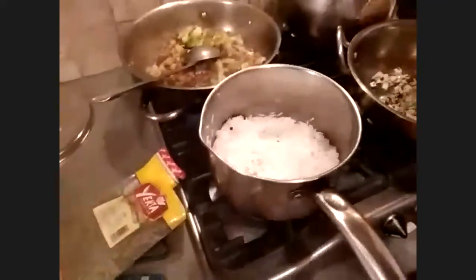Okay, so these are your lovely veggies. Now, I'm not sure that the camera is picking up the colors very well, but what I'm looking at is lovely greens and oranges and reds and purple and just absolutely gorgeous looking. It depends on your computer, I suppose. Absolutely gorgeous. And that's your rice there. So we will check the veggies in a minute, and then we will mix.